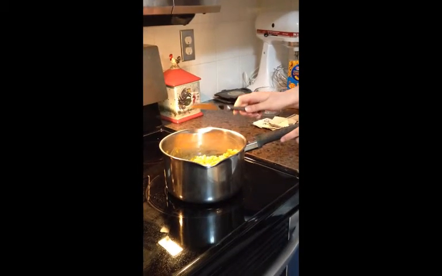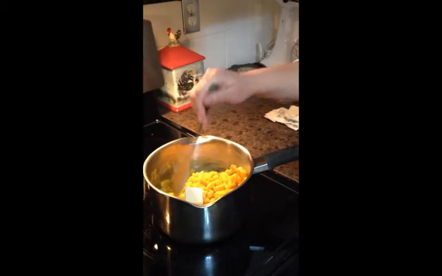Add half a tablespoon of butter. Stir in the butter.